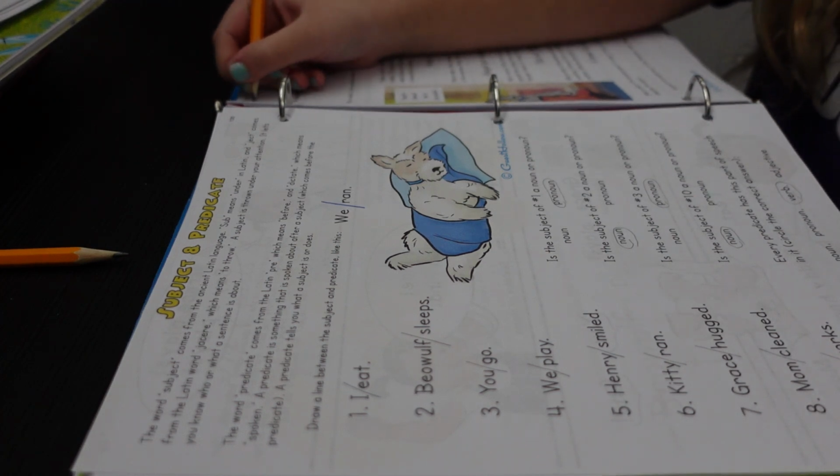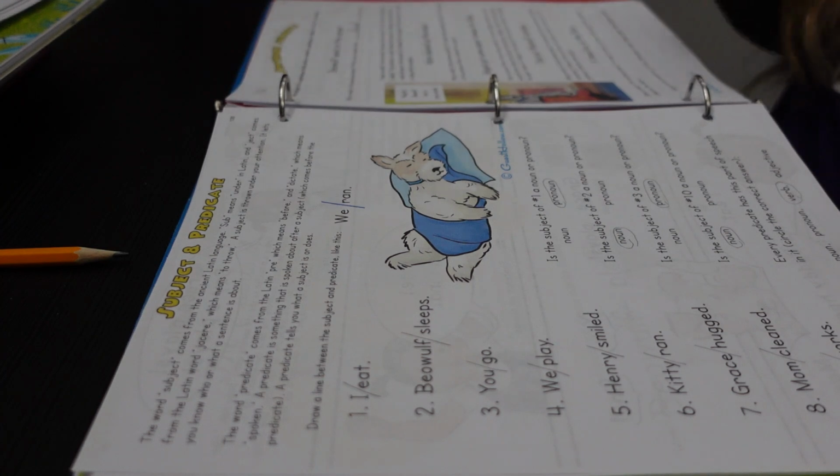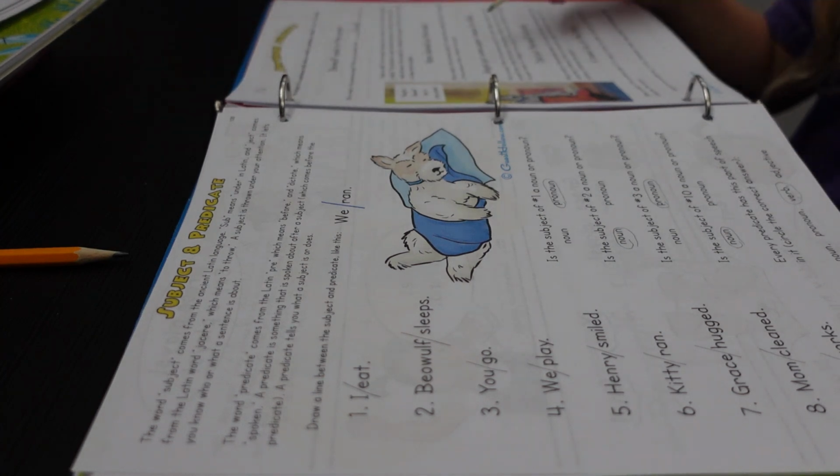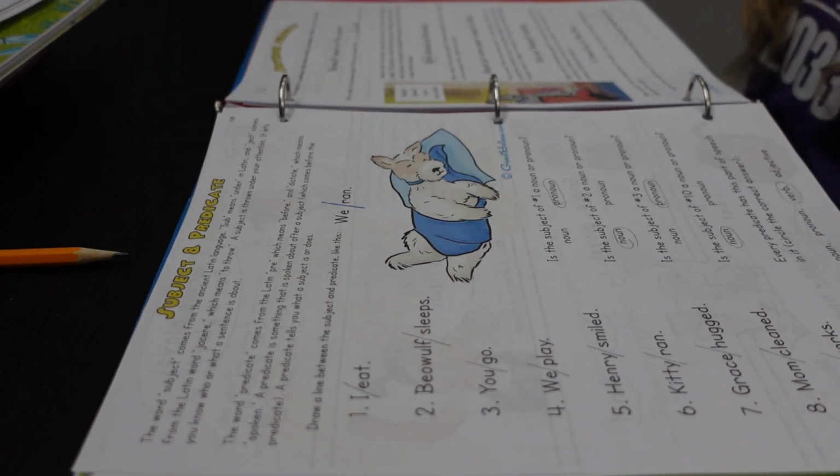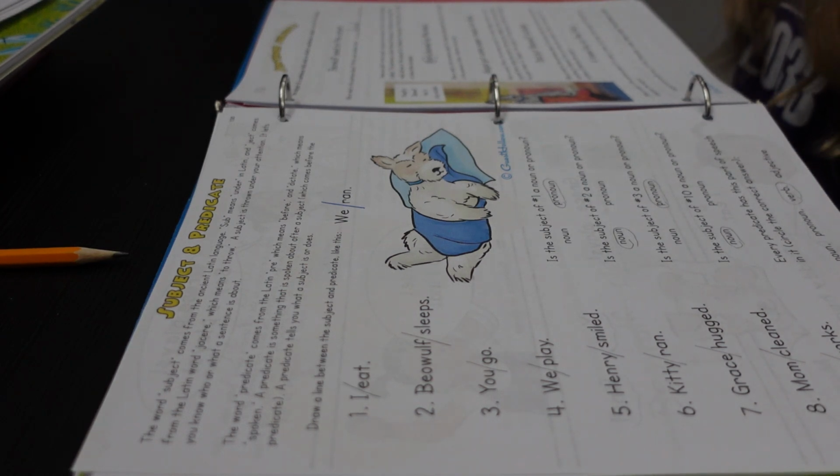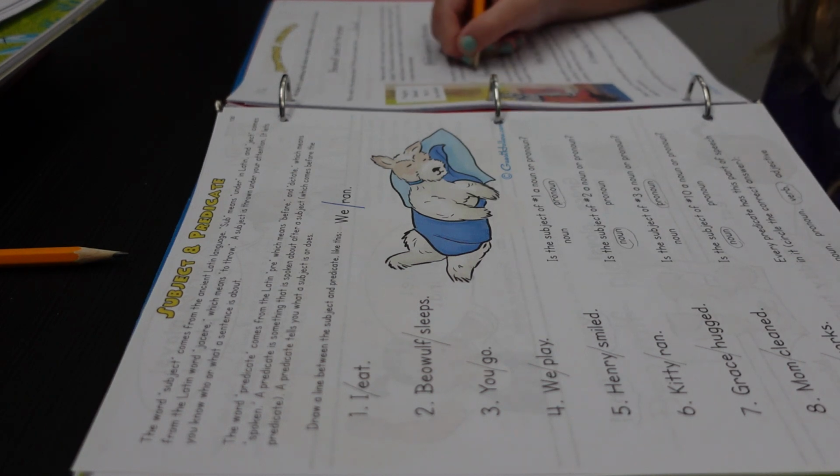Let's look at some other examples. Mom cleaned up the mess. Who or what is the subject about? We just circle it. It's about Mom and what she did. So the subject is Mom. Abigail got some paper towels for Mom. So who is this sentence about? Is it about Abigail or Mom? Just ask yourself, who is doing the action? Who's doing the action in the sentence?